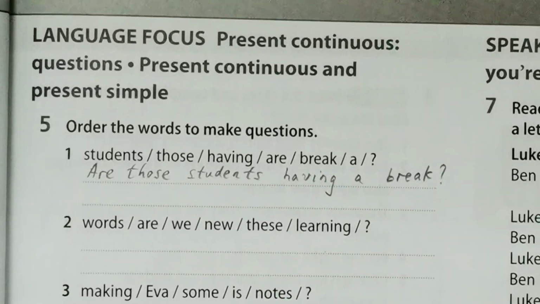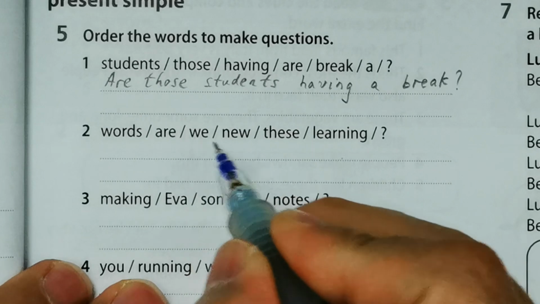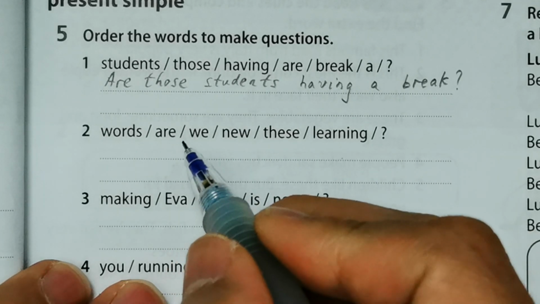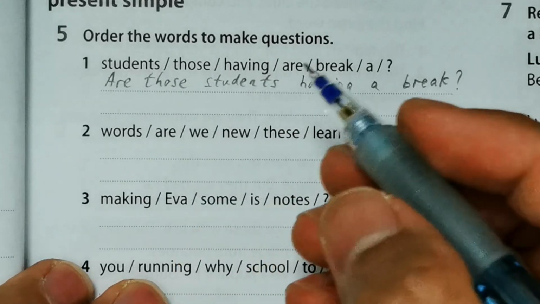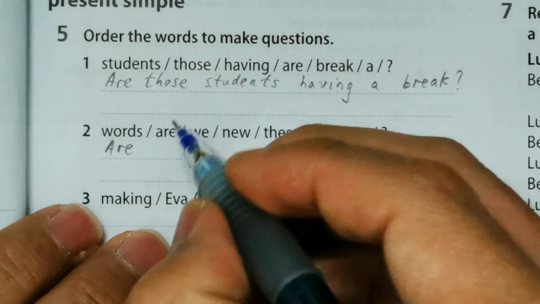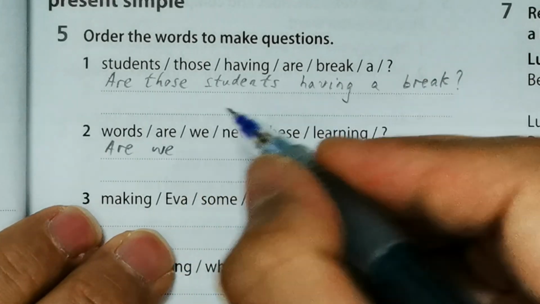And then next, number 2. Words are we, new, this, learning. So usually the auxiliary verb is the first word when forming a question. So are, we, so pronoun, learning.